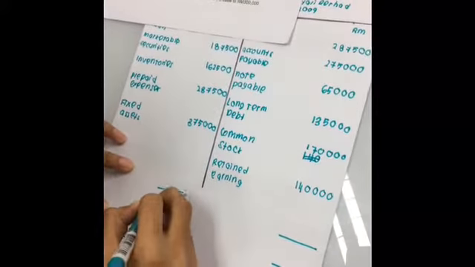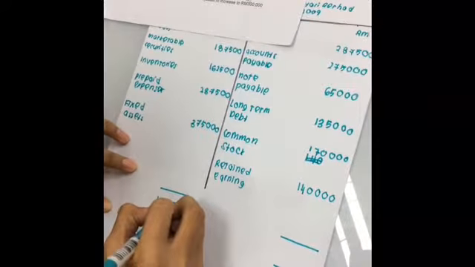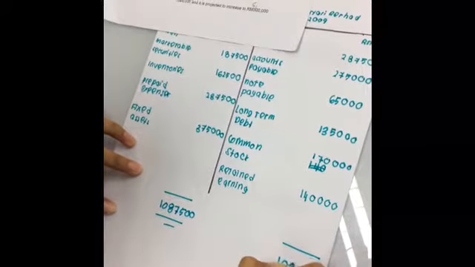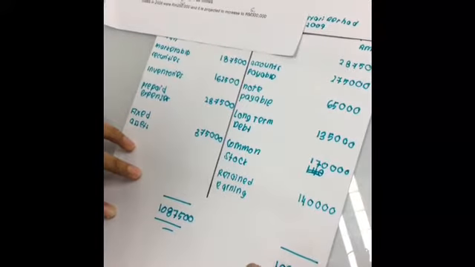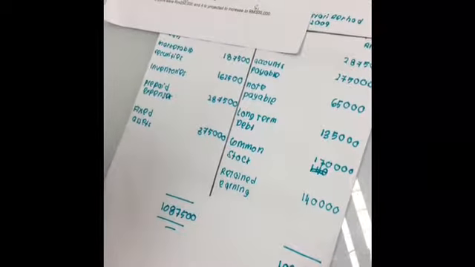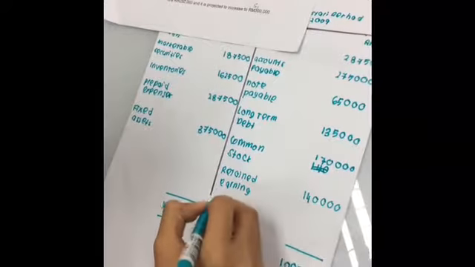After that, we sum all of them. When this part is bigger than this, we can get the EFN.